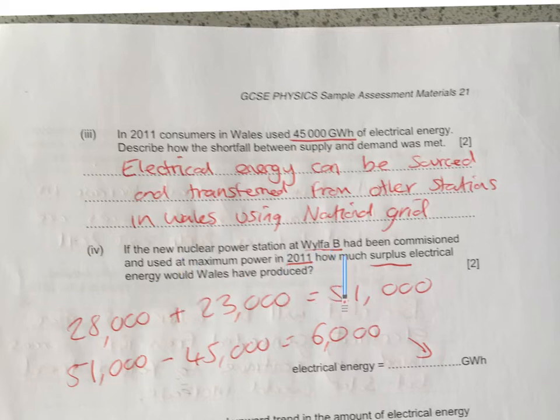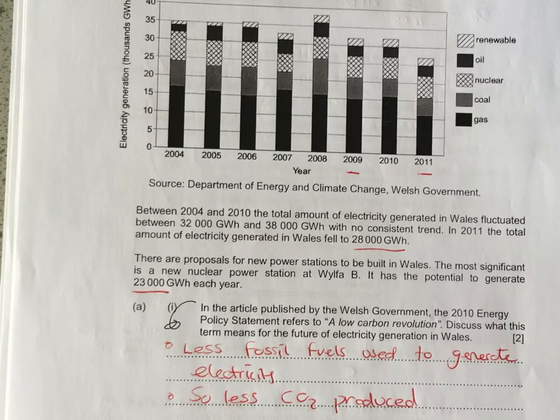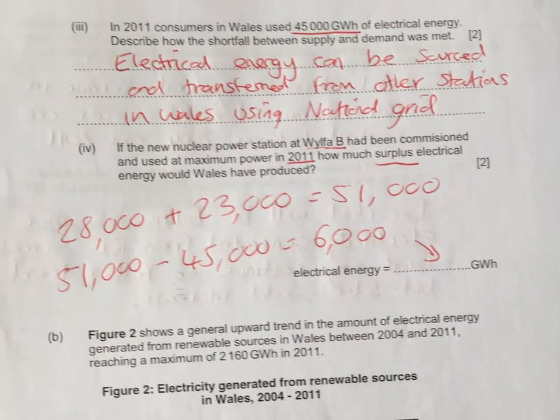And then it goes on to say, if it had been commissioned, that second one, which is here, sorry, this one by here. If this had been built, then how much surplus, and this word means extra, how much extra electrical energy would Wales have produced? So I've added the two together, 28 and 23.